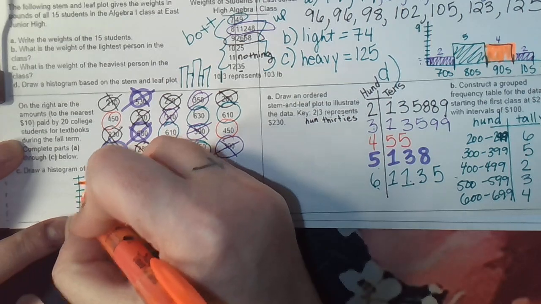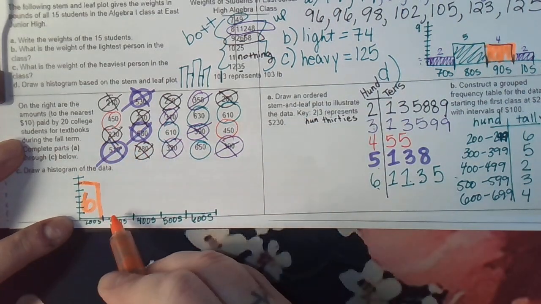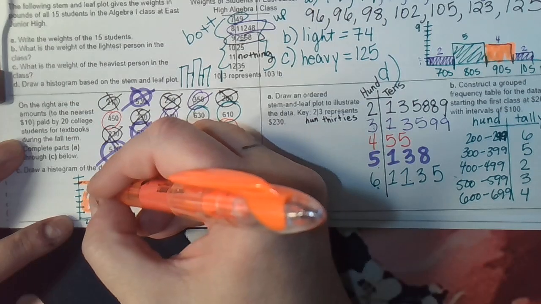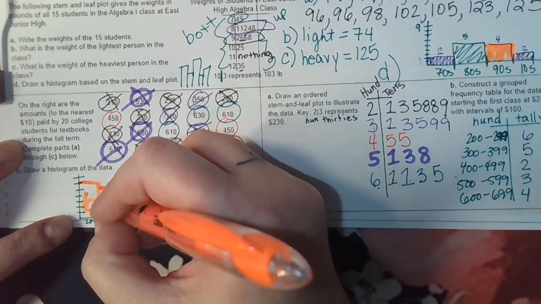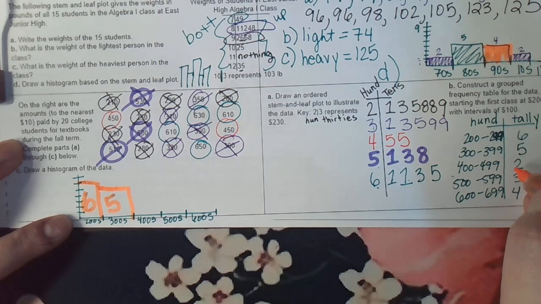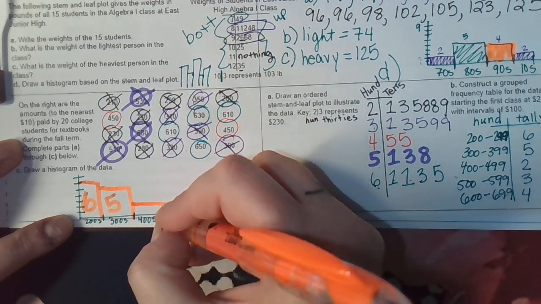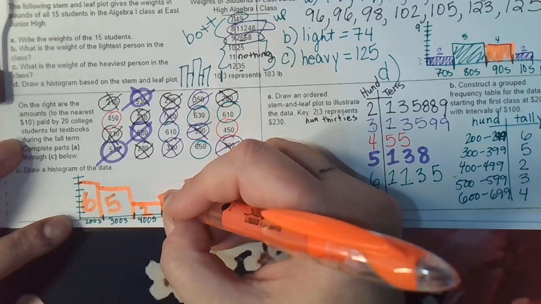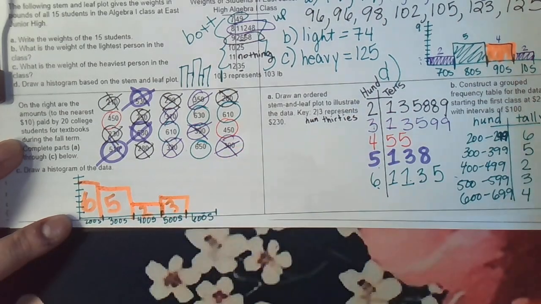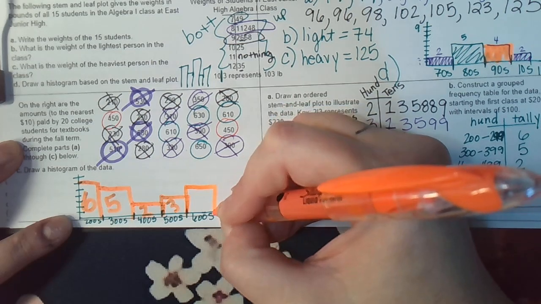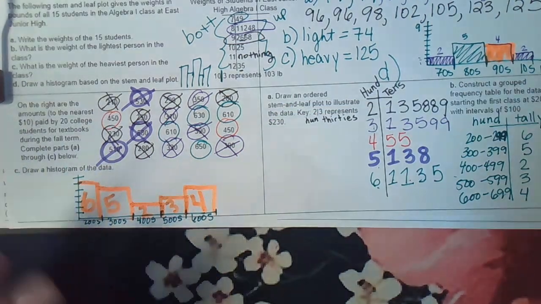Okay, the 300s has a tally of 5, so he is going to be just 5 high, one less. The 400s have a tally of 2, so that's going to be 2 high. The 500s have a tally of 3, so 3 high. And lastly, 600s have a tally of 4, so 4 high.